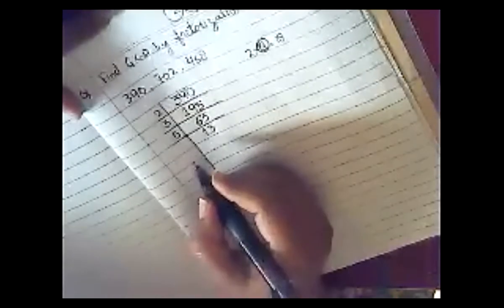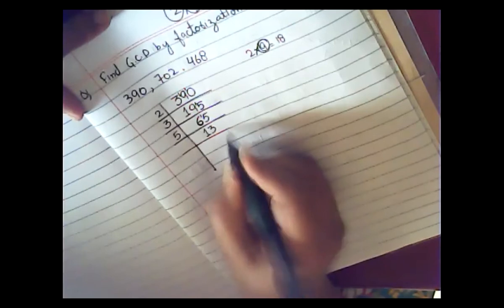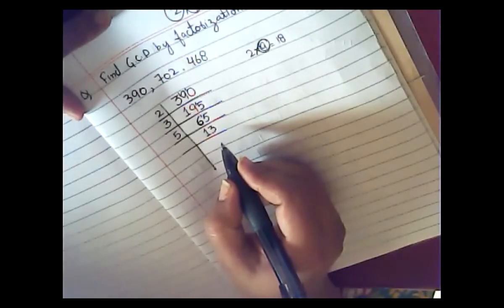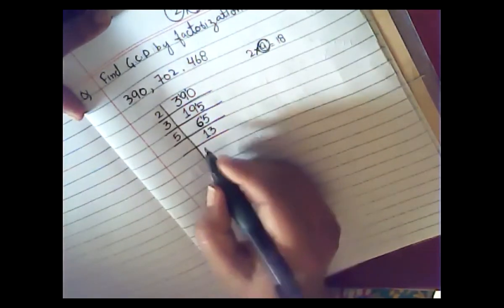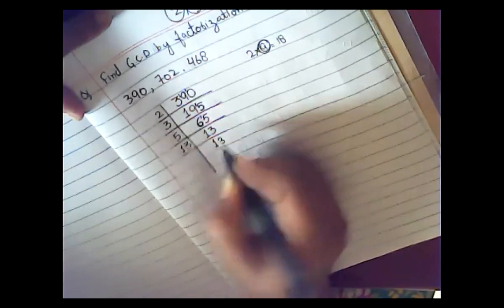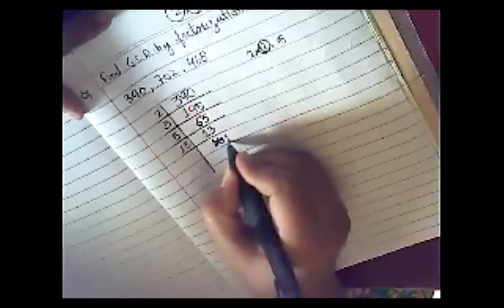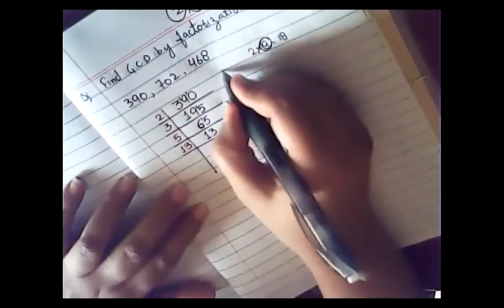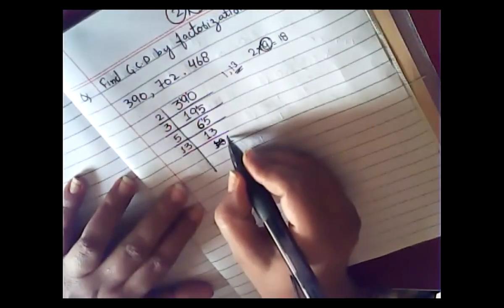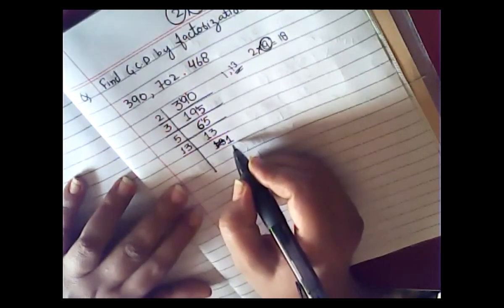Okay, then again, you do not need to write it in your notebook. Just listen to me very carefully. Divide this 13 by 13, because 13 has only two divisors, 1 and 13. So 13 into 1 is 13. You will stop here because you get the quotient 1.